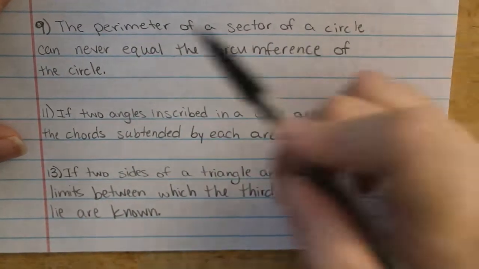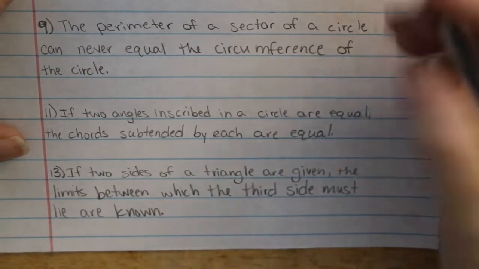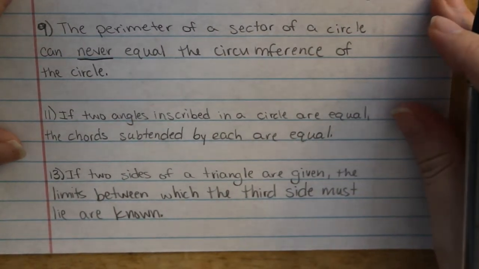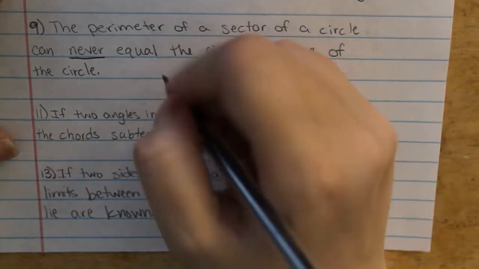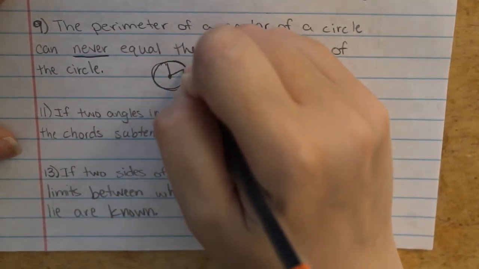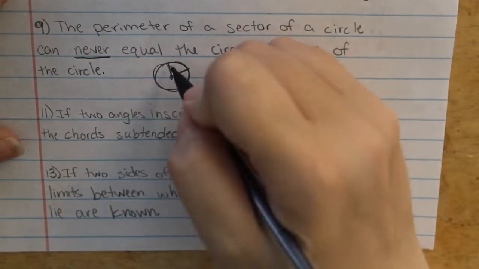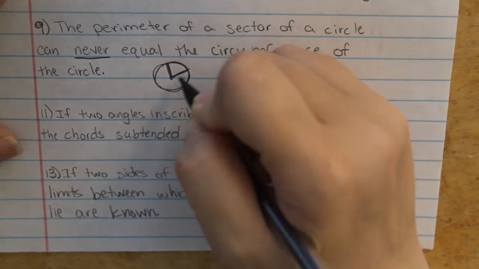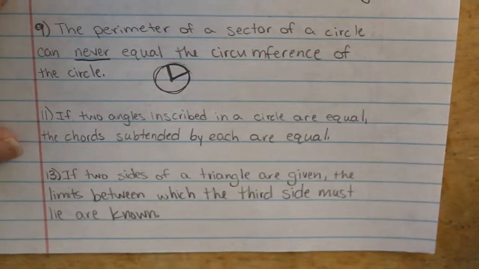Okay. The perimeter of a sector of a circle can never equal the circumference of the circle. This is where I had a hard problem. So I'm going to draw a sector of a circle. It's saying that this plus this can never equal just the circumference.